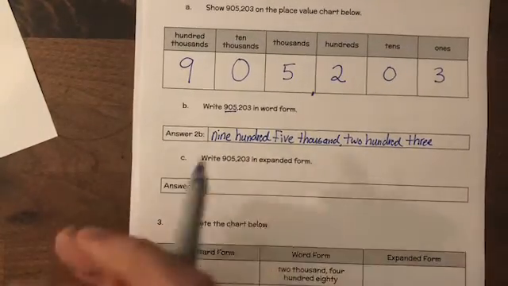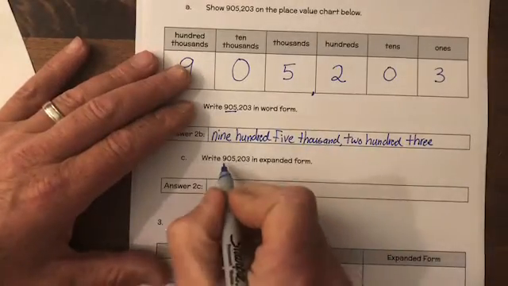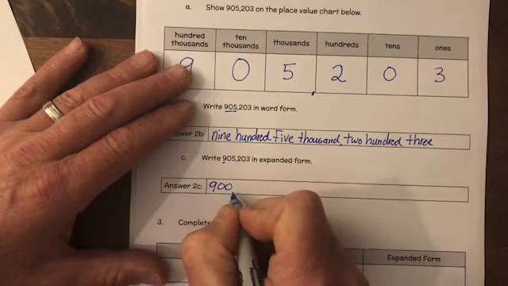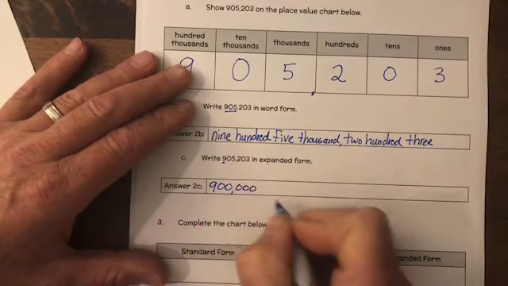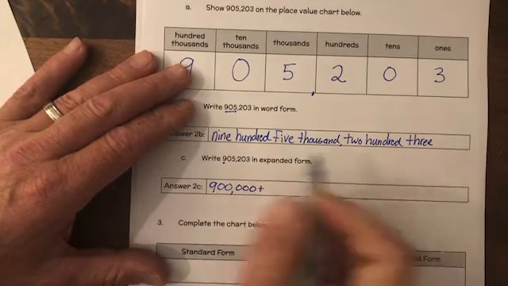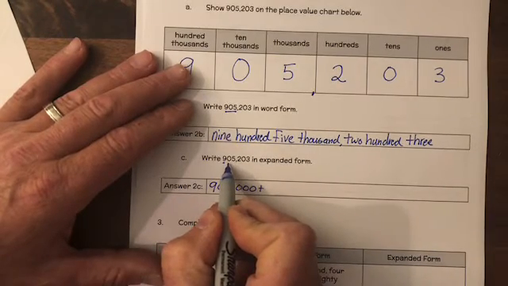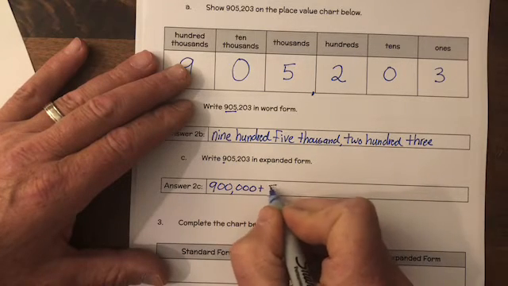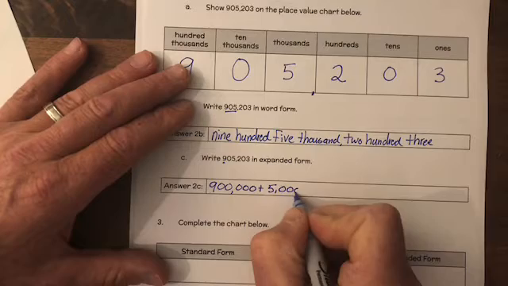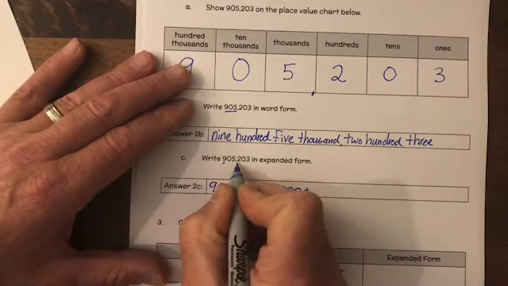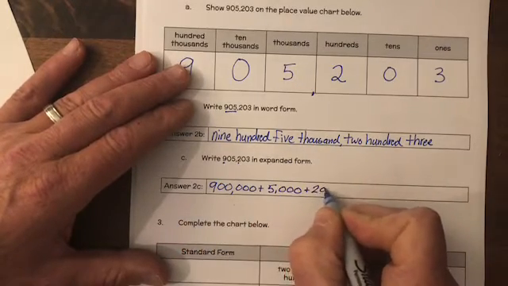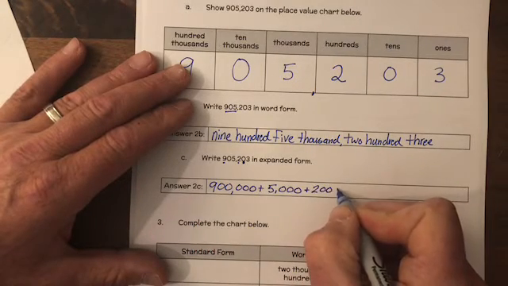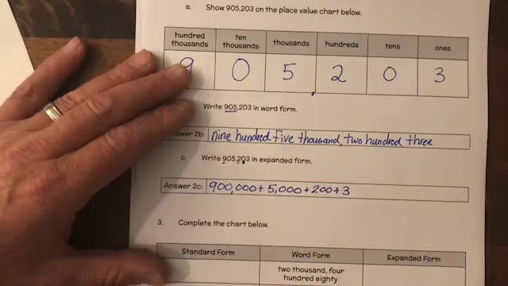Now I write it out in expanded form. Okay, in expanded form, you kind of blow up the whole number here. Okay, so I start with my highest place value, which is 900,000. And then I add that to the next place value. Oh, that's 0. I don't need to write down 0, so I move to the next one. That's 5,000, so I'm adding 5,000. Then I'm adding that to my hundreds, which is 200. And then my tens, there's none there, so I just add my ones. And there's expanded form for you.